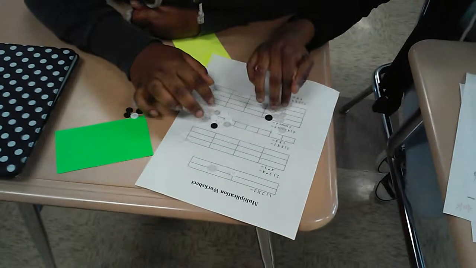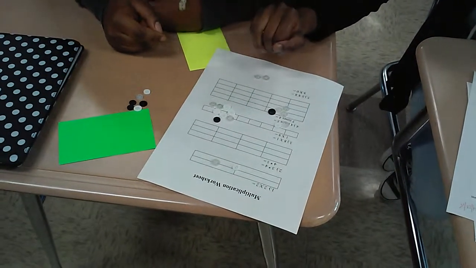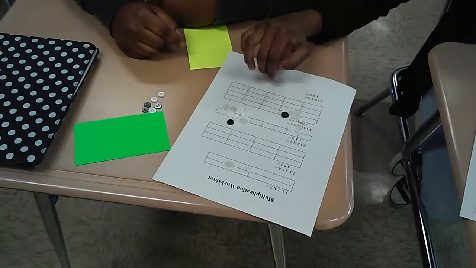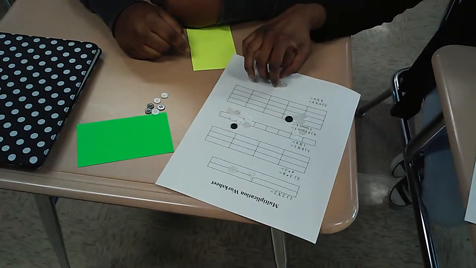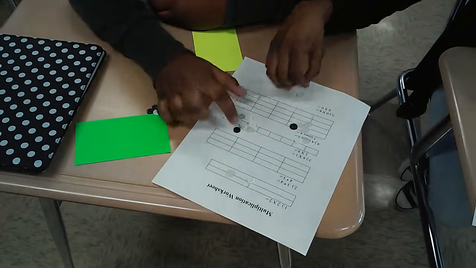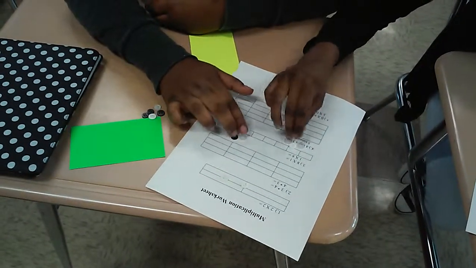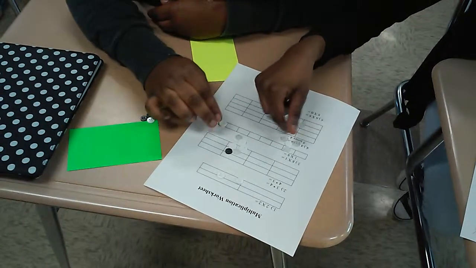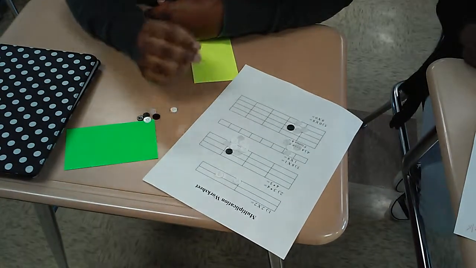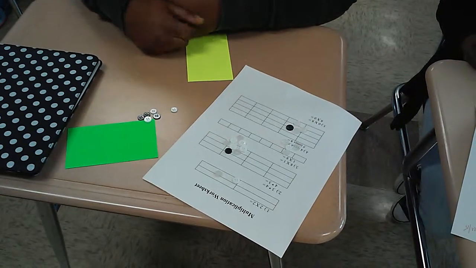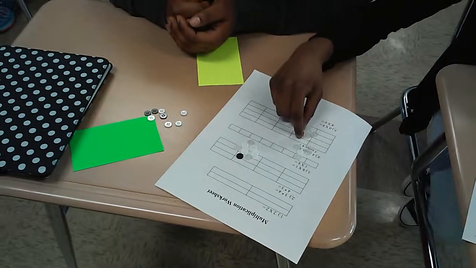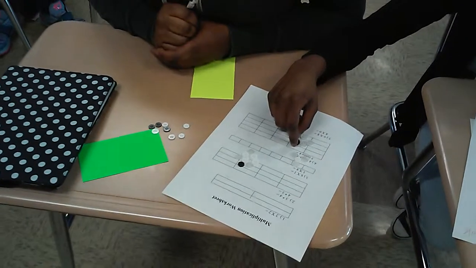Need more buttons? Yeah, take mine. 2 times 1. No. 2 times 4 or 4 times 2. 2 times 4. Oh, I get it. Okay. It's gotta be 2 groups of each, right? No. What's the answer? 12. 2 times 4 or 4 times 2? 8. 8. You need help?